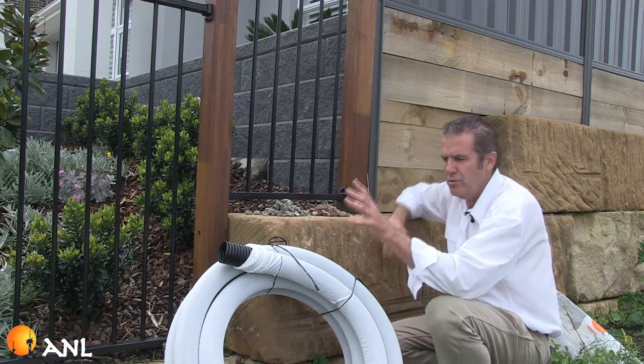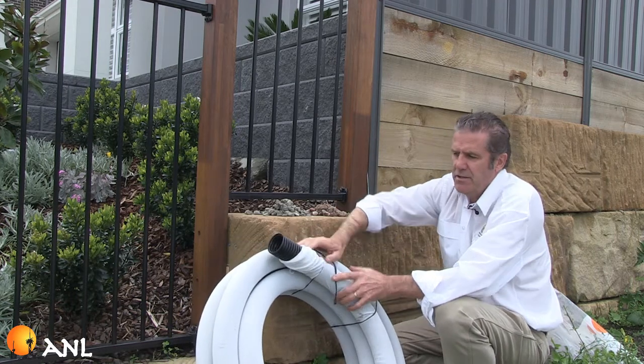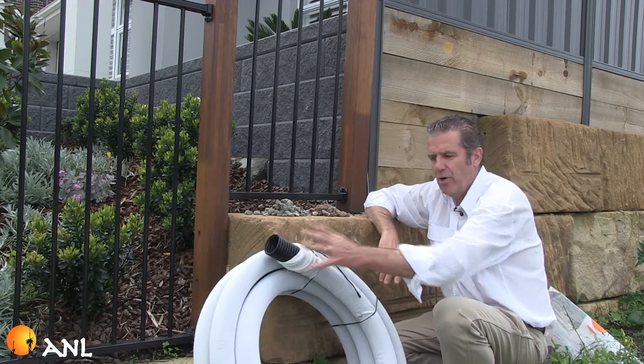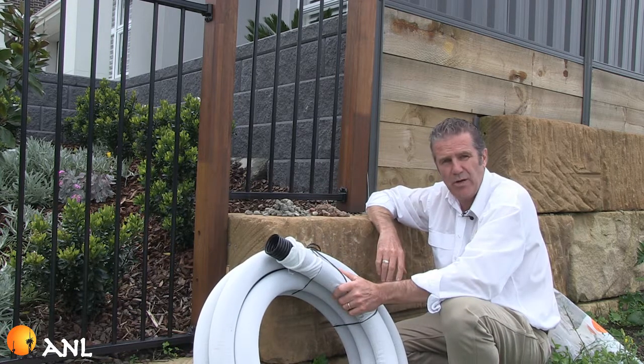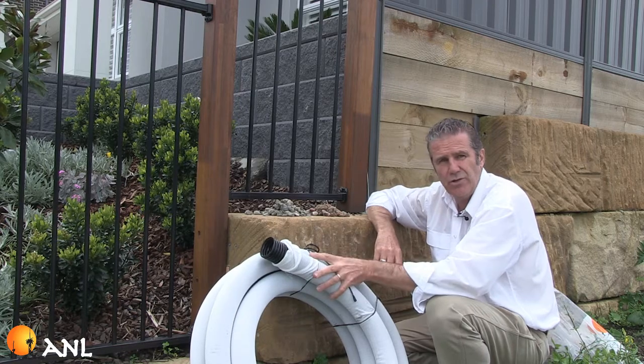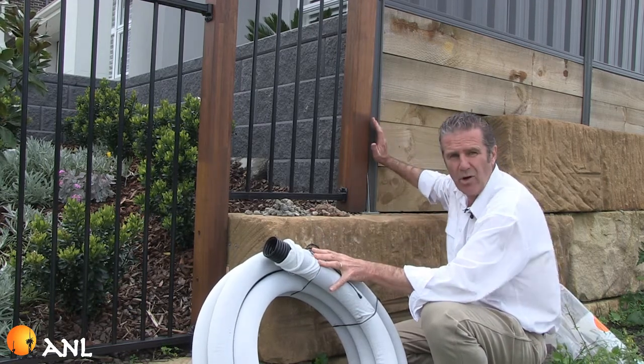Behind each of these walls there is an ag pipe. So this is an ag pipe, it's a slotted pipe. This is an ag pipe with a sock, so it stops all the dirt and rubbish getting into the actual pipe itself. So this is the conduit for the water that goes in behind that wall.